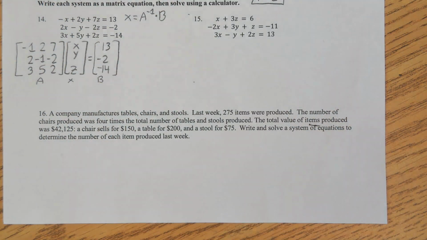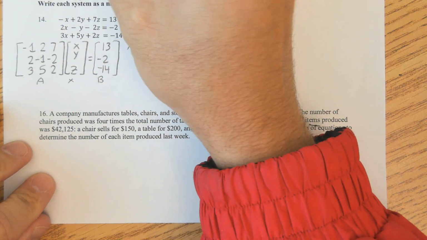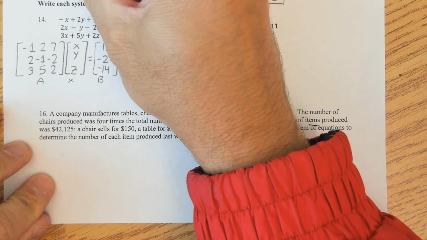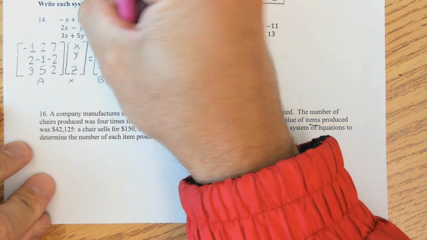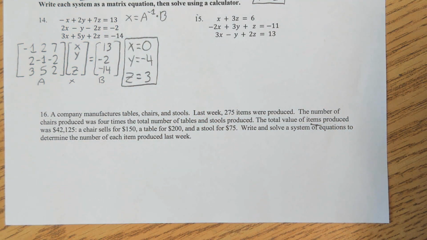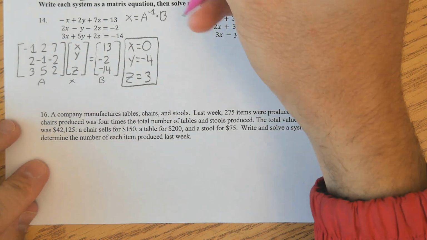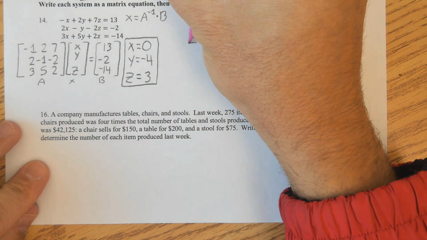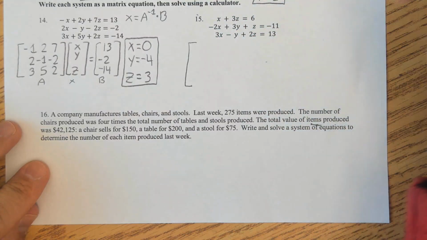So our solution is x equals 0, y equals negative 4, z equals 3, and there you go. So really easy. As long as you know what to do on the calculator, you should be fine, guys. Should not miss this problem tomorrow.